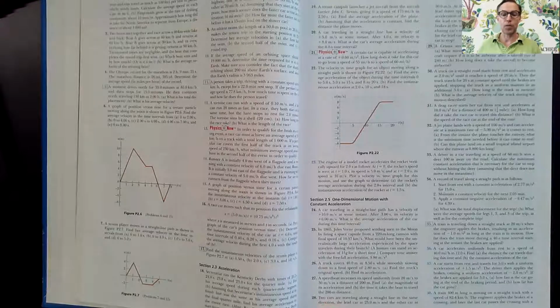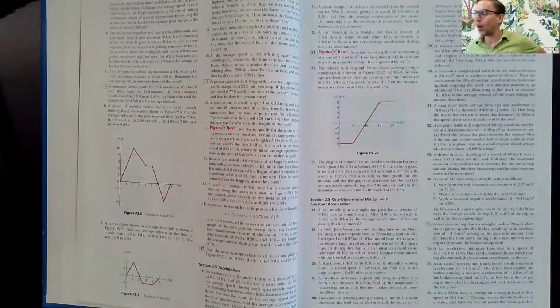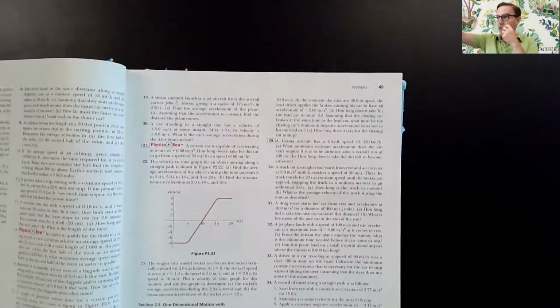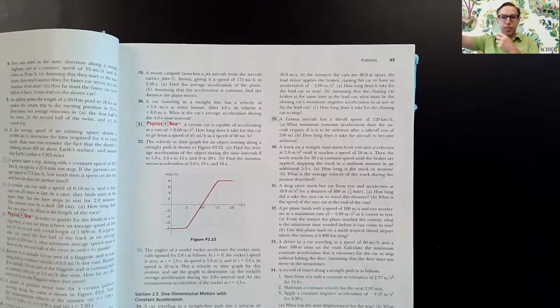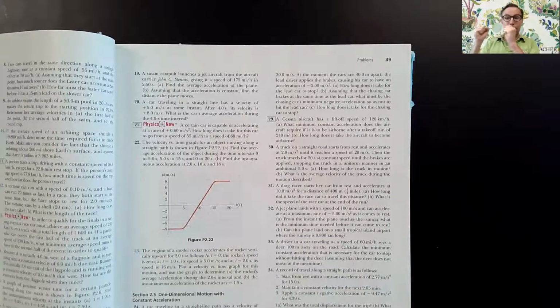Two cars, number 28 down here, two cars are traveling along a straight line in the same direction. The lead car at 25 meters per second and the other car at 30 meters per second. Okay, now I'm going to zoom in a little bit on this second part. And the second car at 30 meters per second. So the one in the back is going faster than the one in the front and catching up.